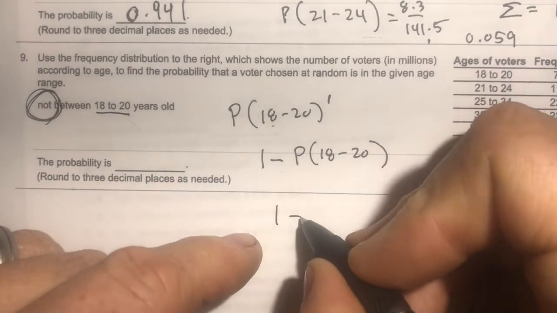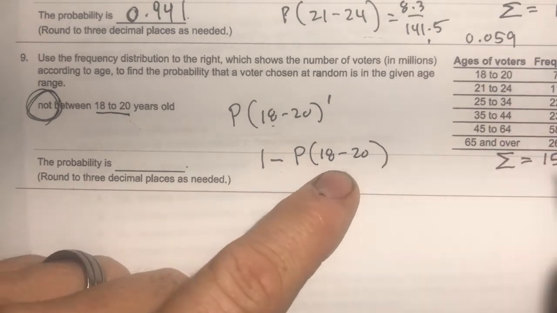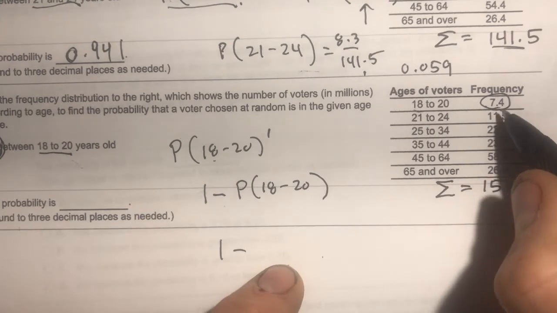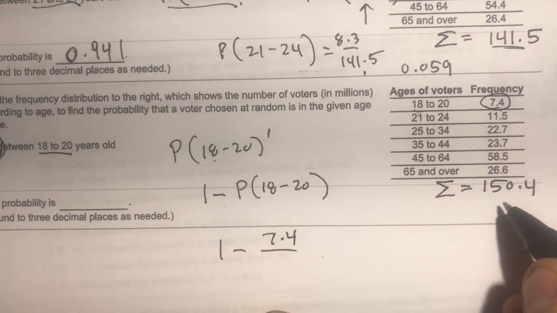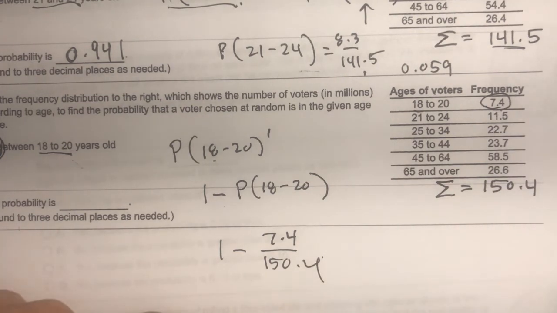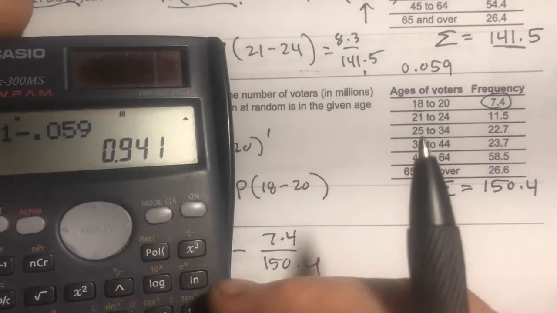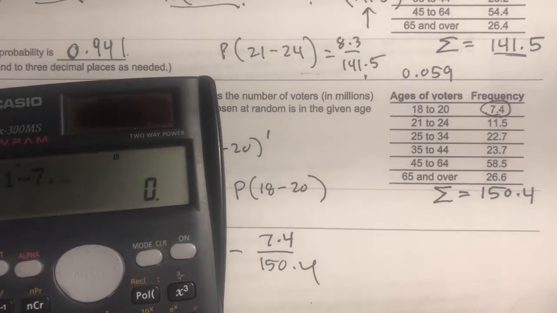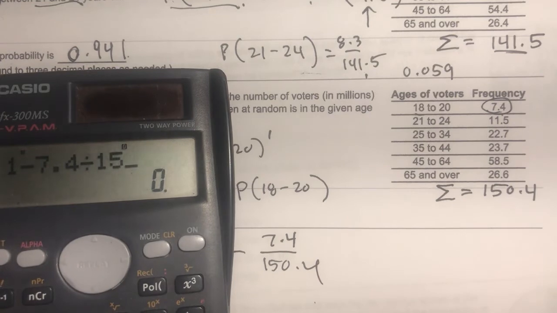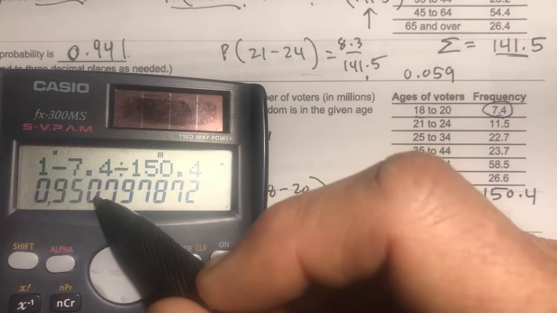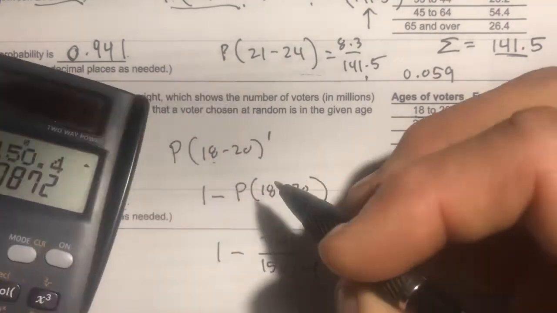So let's do this. 1 minus, all right, the probability that they're between 18 and 20 is going to be 7.4. See, 18 and 20, 7.4. And the total is 150.4. I added all these up previously. And then I can just punch this all in at one time. All right, so I'm going to go 1 minus 7.4 divided by 150.4. And I get this right here, 0.95. The 7 makes the 0 go up to a 1. So 0.951.